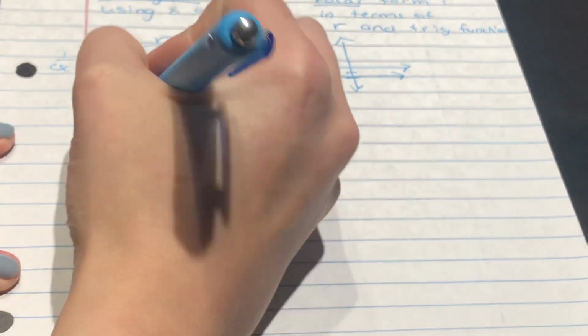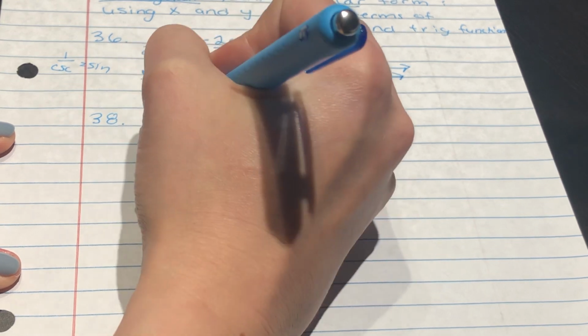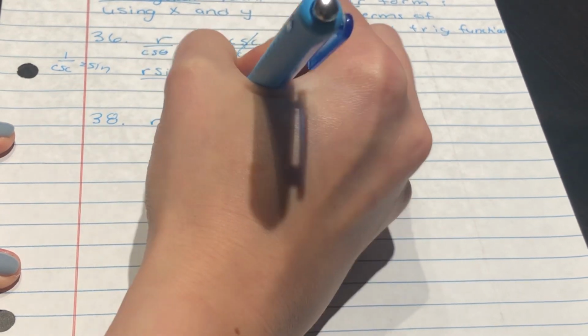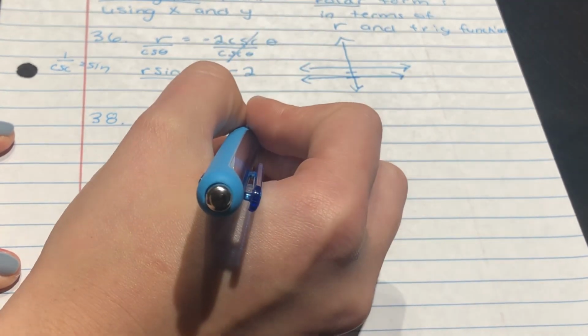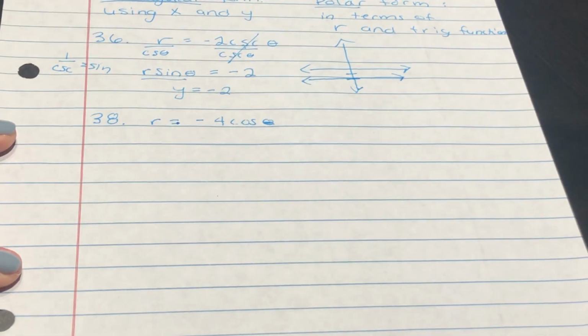Okay, now this one is r equals -4 cosine theta, same directions here. So again, I want to bring the cosine theta over. Actually, in this case I don't want to do that because I'll get secant, which is not what I want here. So we're going to use a different property.